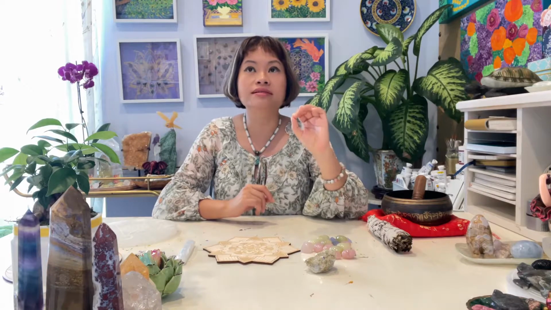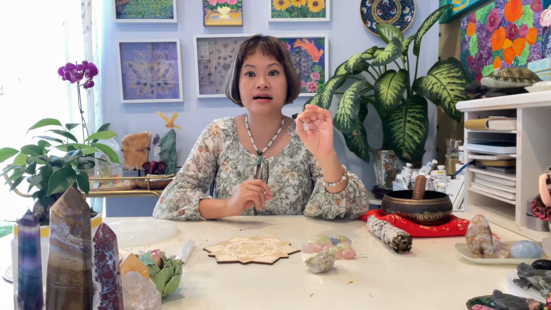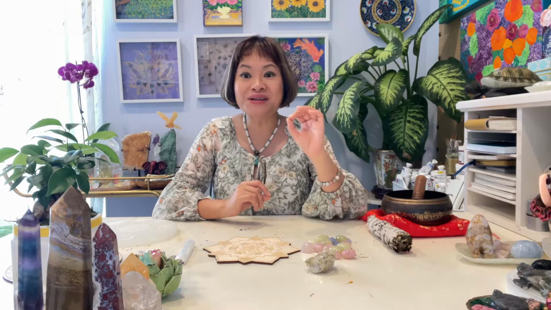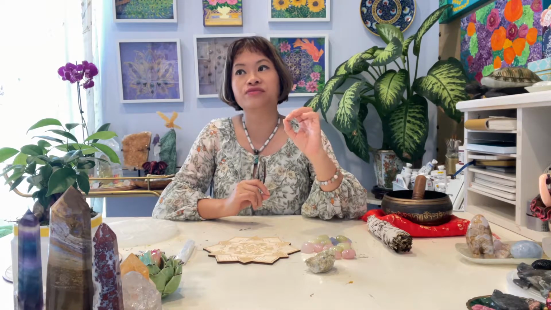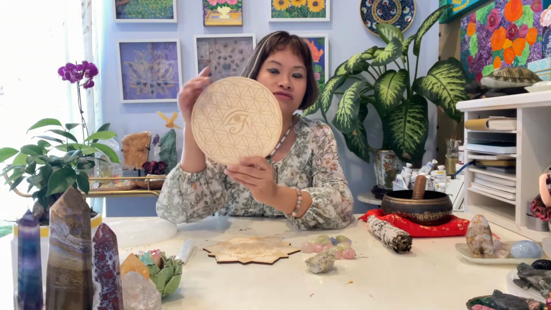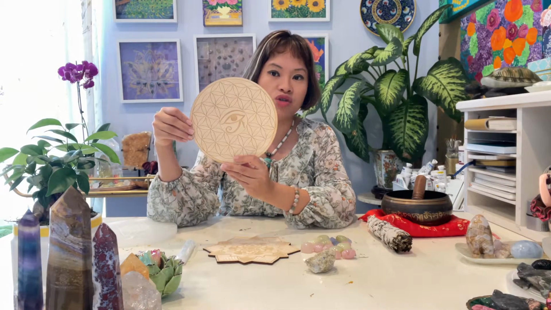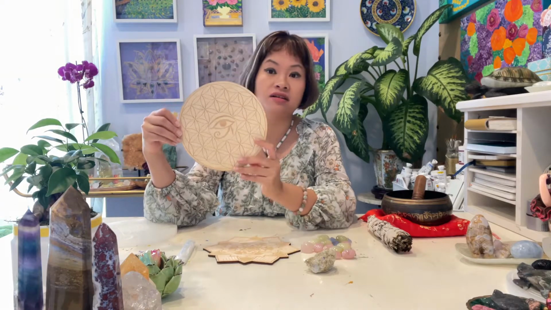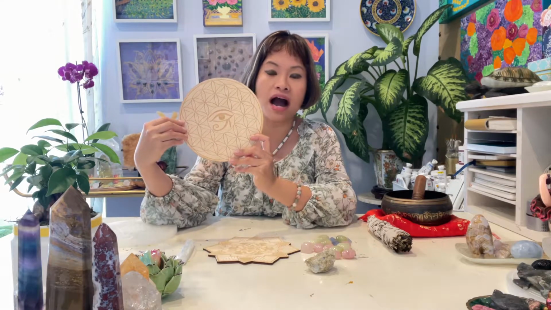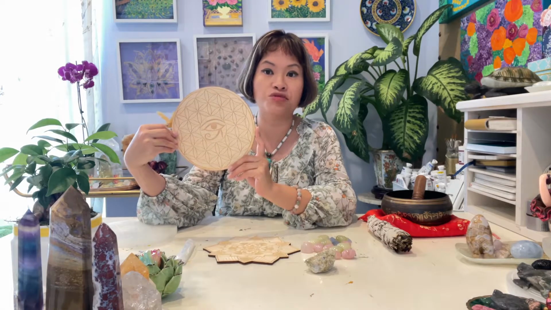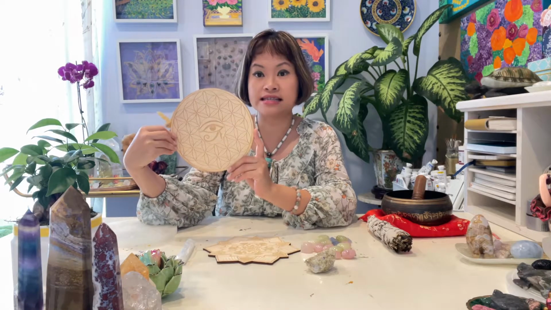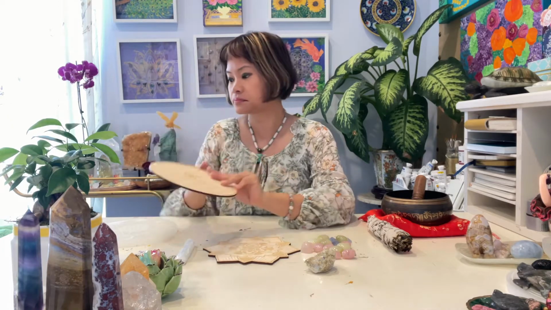Those are the types of patterns that occur in nature, and also occur in our mother's womb when we were babies, from one tiny cell splitting into eight. That's actually the flower of life pattern that we use all the time. Now, this particular flower of life pattern has an evil eye in the middle for protection, so this will make a perfect grid base for anyone who seeks protection as an intention.